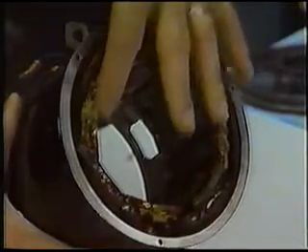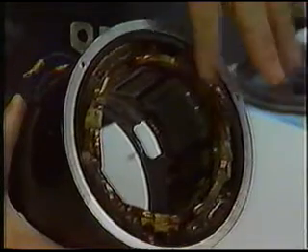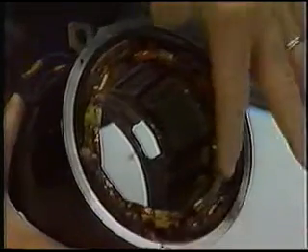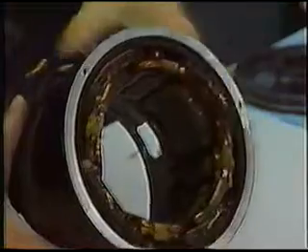Another point we must consider is the construction of the generator itself. Up to this point, we have talked about the field windings only. There are other coils and groups of windings within the generator as well. The interpole windings are in series with the armature and ground. Any current that flows through the armature flows through these windings as well.